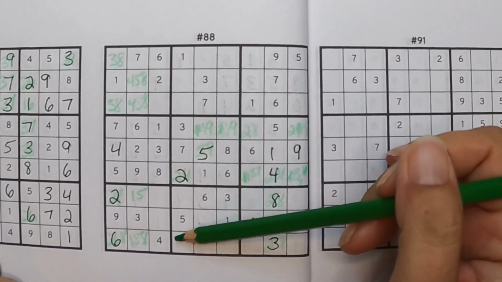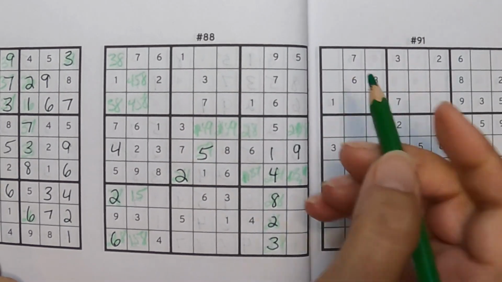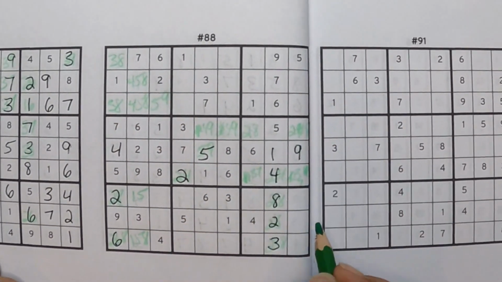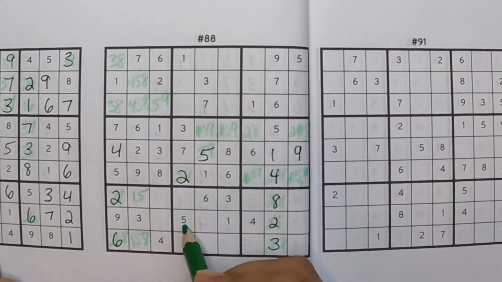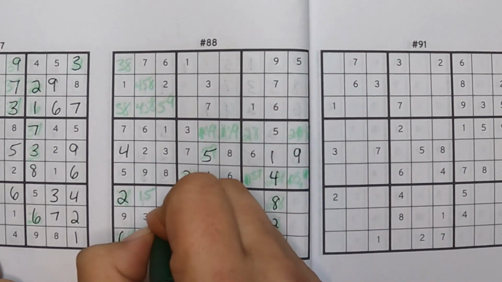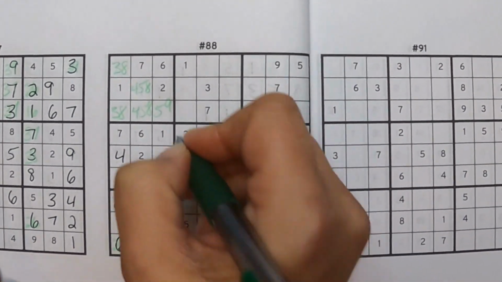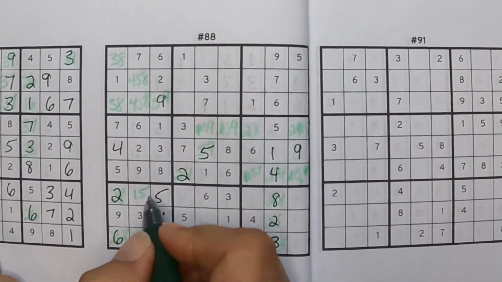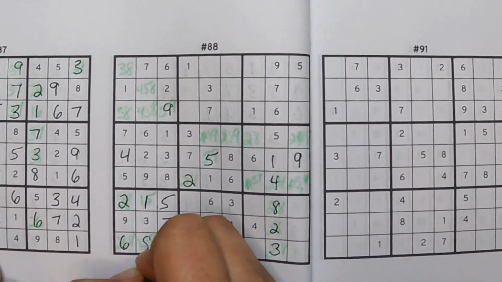For this column, we're missing 5, 7, and 9. We've got the 7 here, so 5, 9. 9 covering both of these boxes, and 5 here. So that makes this our 7. That 9 makes this our 5, 9. That 5 makes this our 1. The 1 and 5 make this our 8.